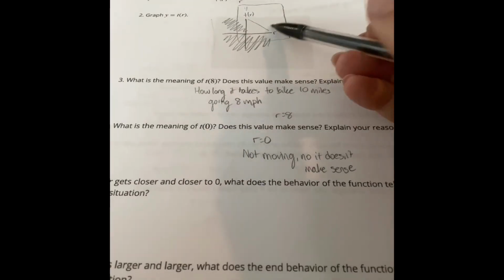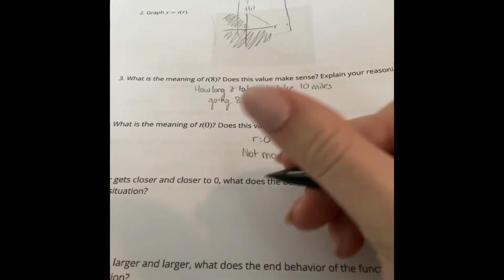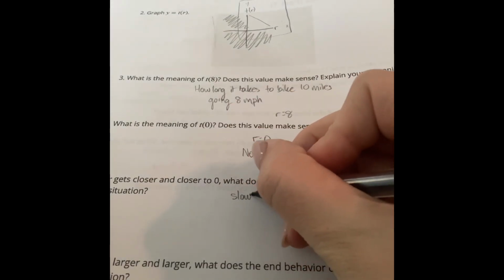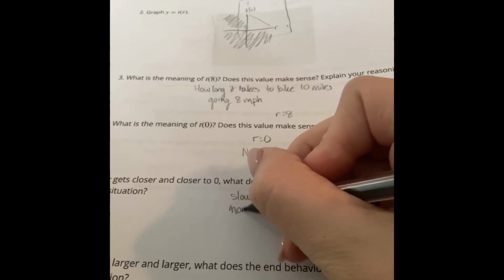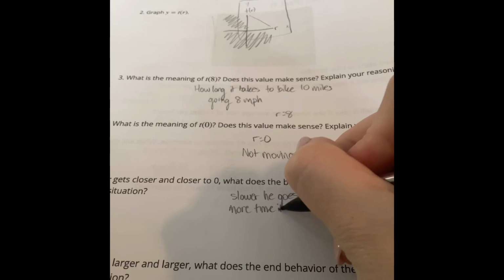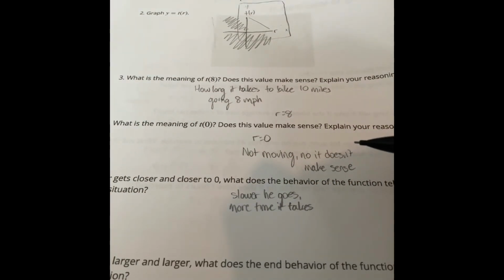So as R gets closer and closer to 0, so if we look back up here, as R gets closer and closer to 0, what's the behavior of the function tell you about the situation? So the slower you go, or the slower he goes, the more time it takes. A lot of times I compare this to a car. If I'm driving home and I'm driving slower than the speed limit, it's going to take more time than my GPS tells me, or more time than it normally takes.